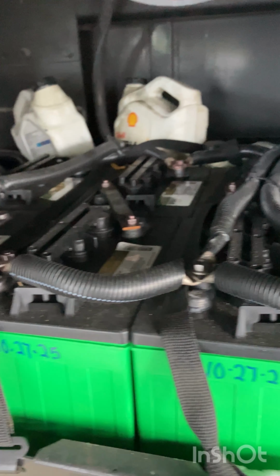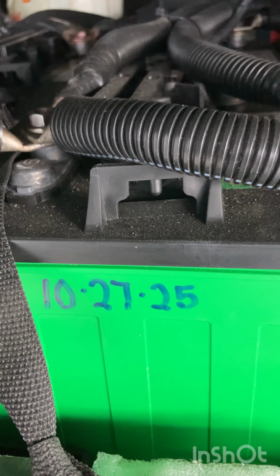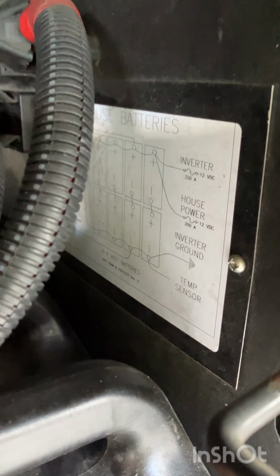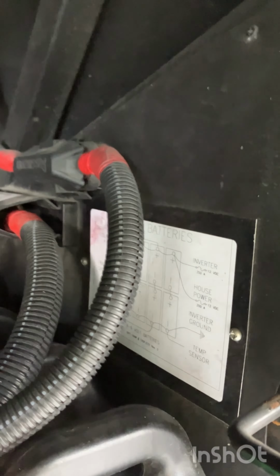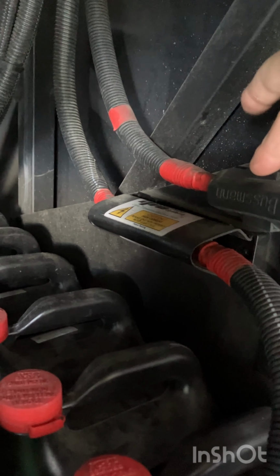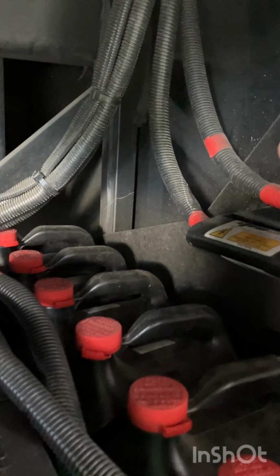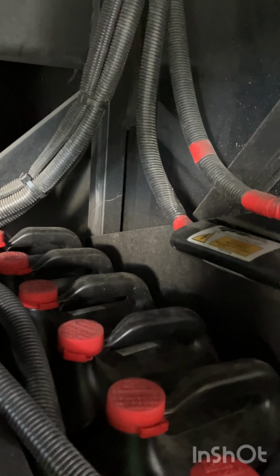Here are your house batteries. As you can see, I replaced these not too long ago, a month ago. Over here against the wall is the wiring diagram. You will see that this cable here comes along here, goes up here, goes to a 350 amp fuse, and this travels to your inverter. 12 volts going to your inverter.